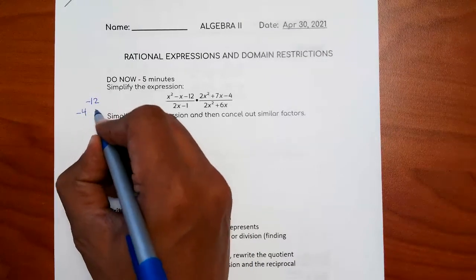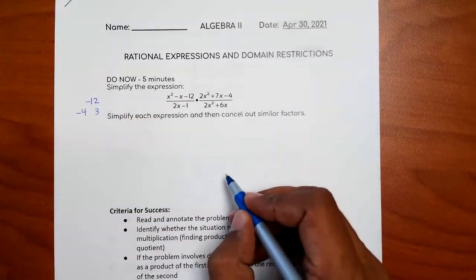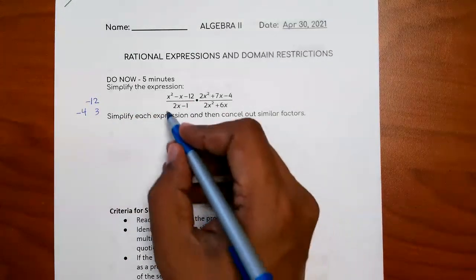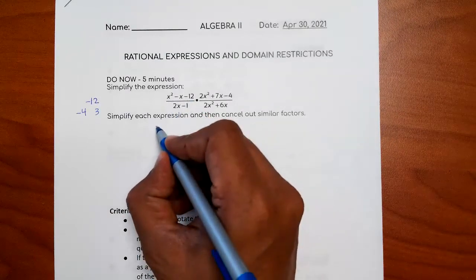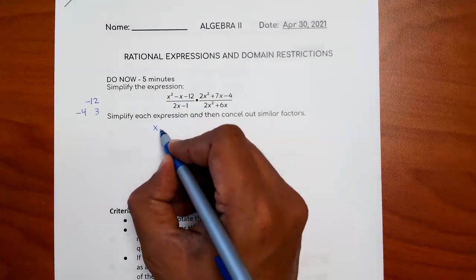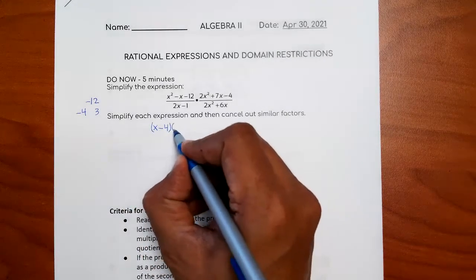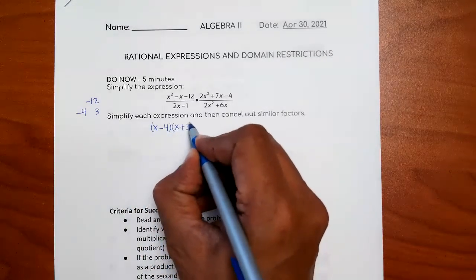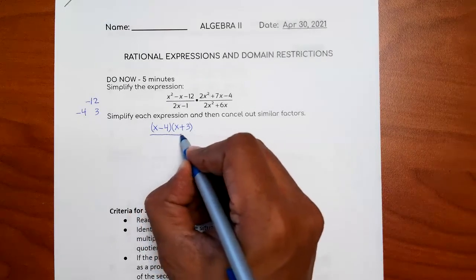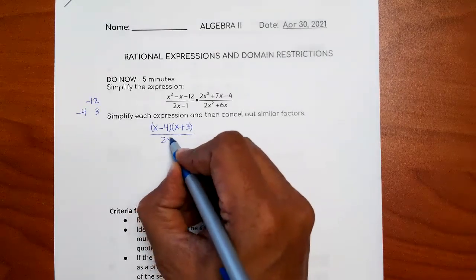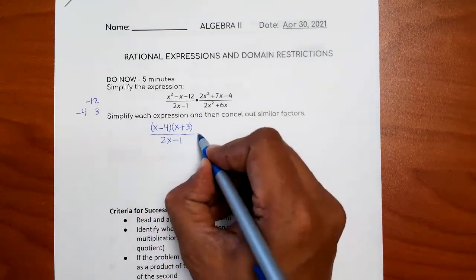So 4 times 3 is 12. If we have negative 4 and plus 3, then we will have x squared negative x negative 12. So we can rewrite this as x negative 4 times x plus 3. And then 2x negative 1, there is nothing we can do to simplify it further. So we write it as it is.